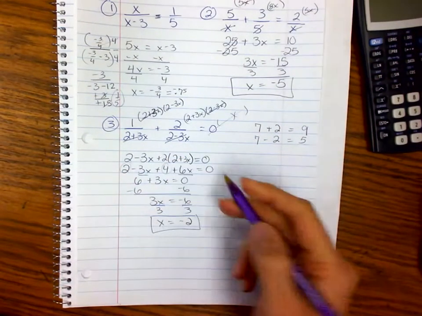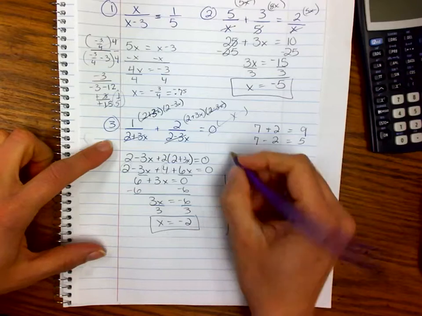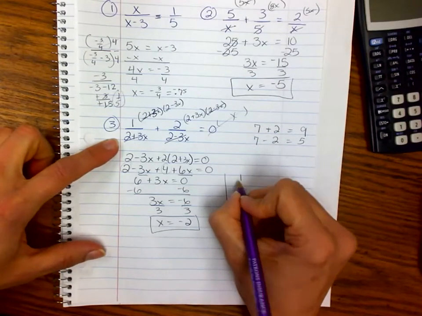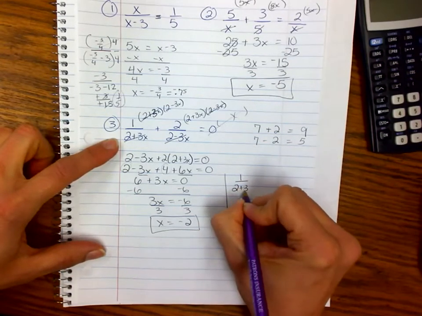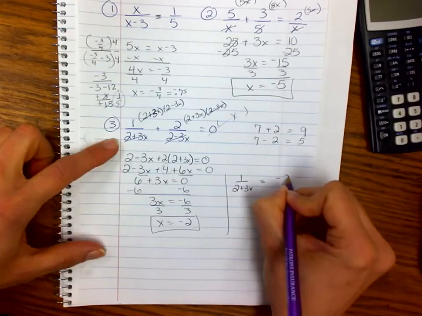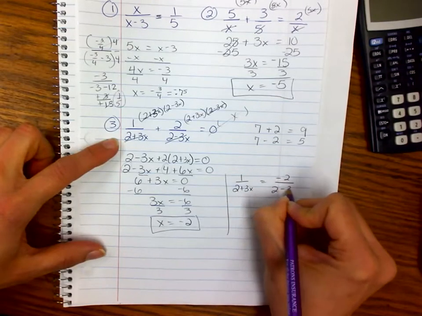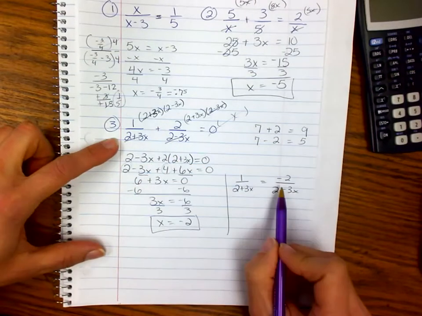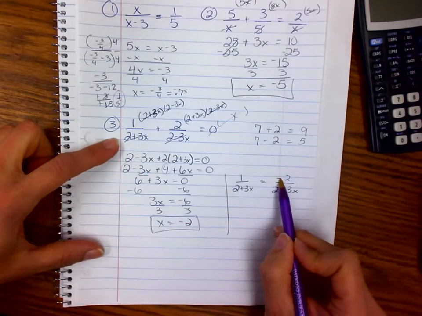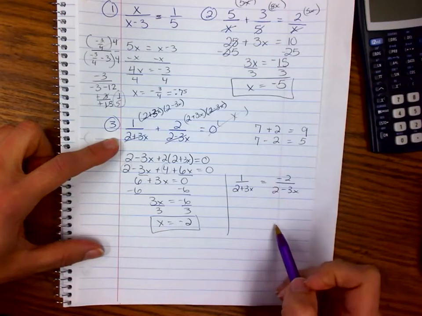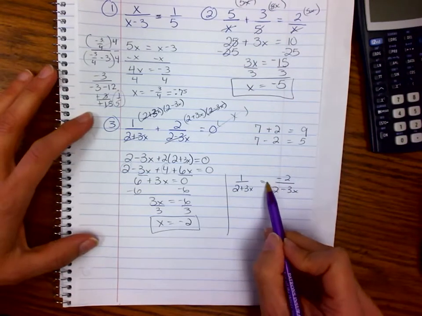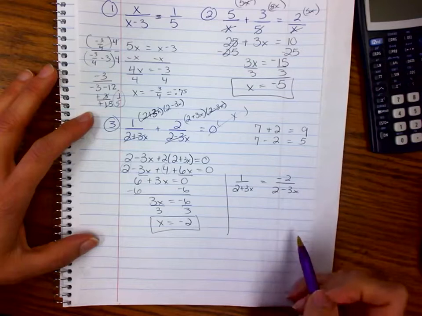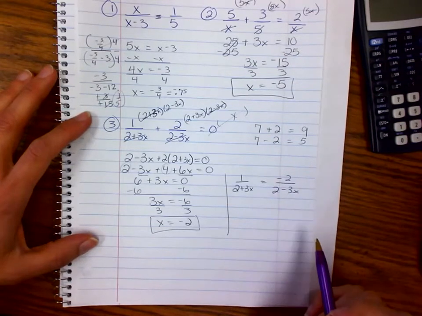If you had cross multiplied, if you want to see this, you could have said 1 over 2 plus 3x equals negative 2 over 2 minus 3x. It changes to a negative 2 because when you bring that over, it's negative. I think it's easier to have a negative in the top than out in front. Same thing though, just one of them negative.